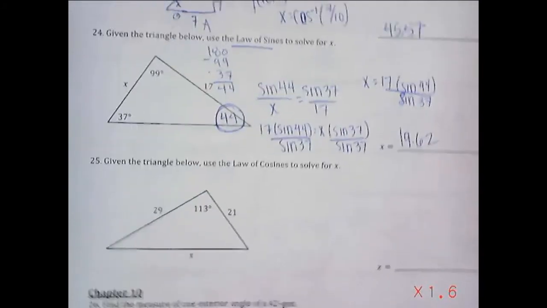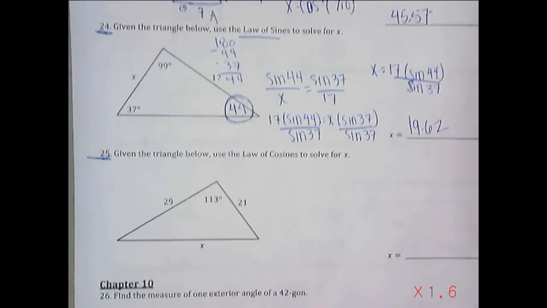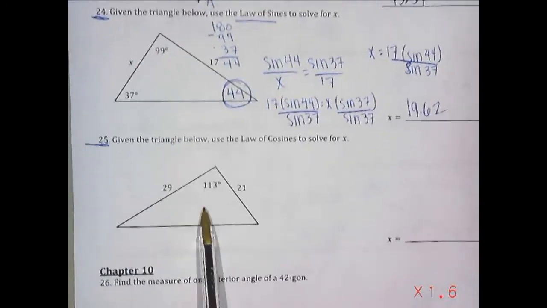Okay, and remind me, we need to go over law of sines and cosines, just in case you're forgetting the formulas. But this video is so long, so we're going to wait on that.